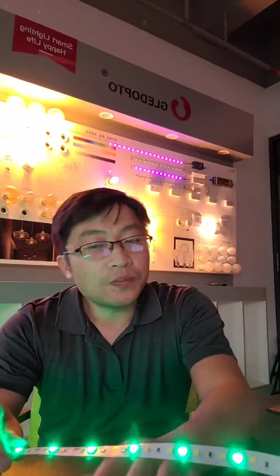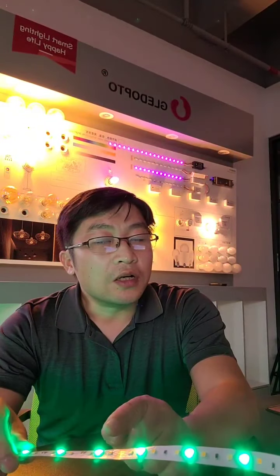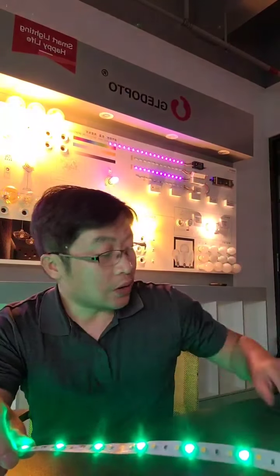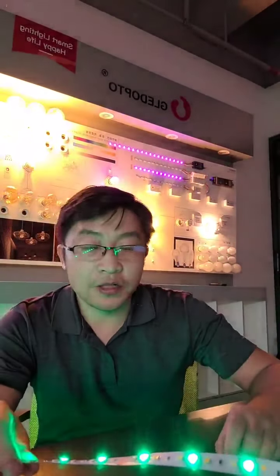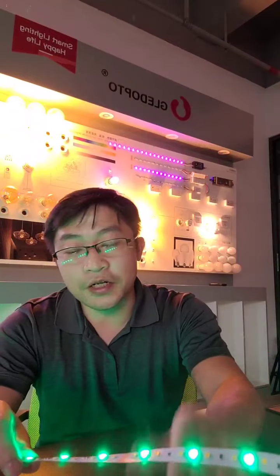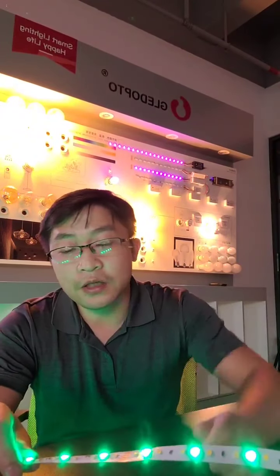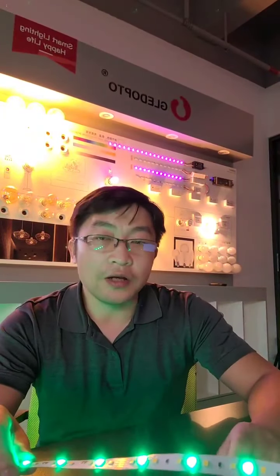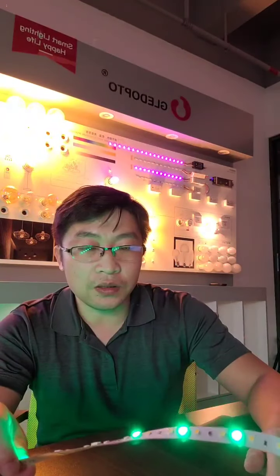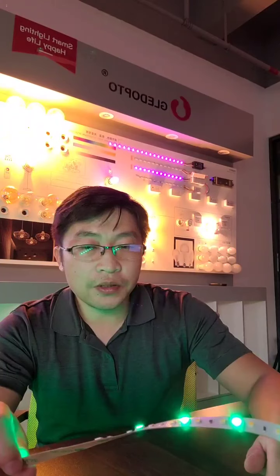That means the strip is found by our other department because they are doing the testing. So this controller has already been found by our other colleagues. They are doing the testing. So firstly, we need to make resetting.